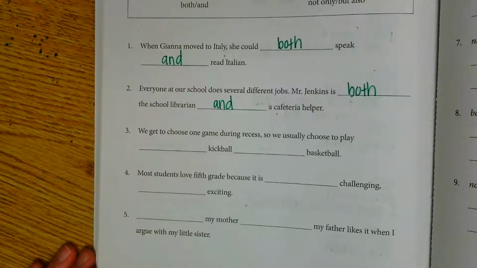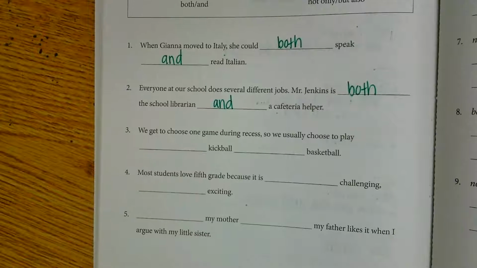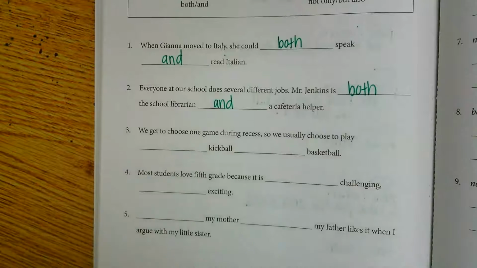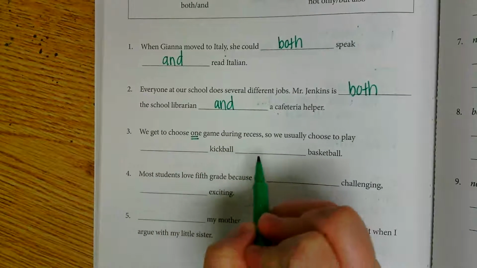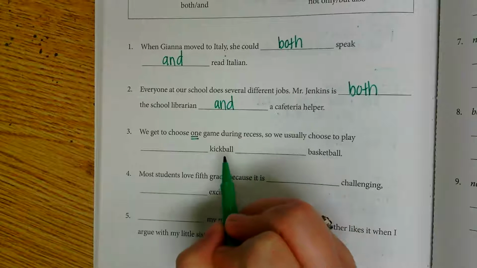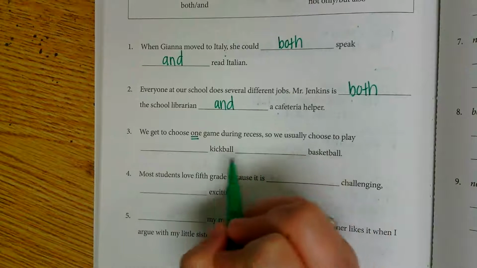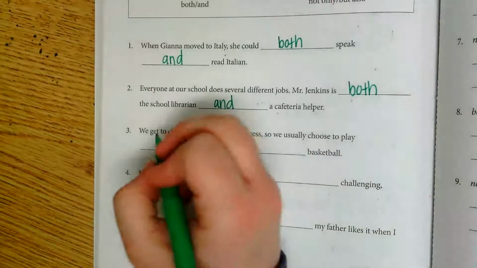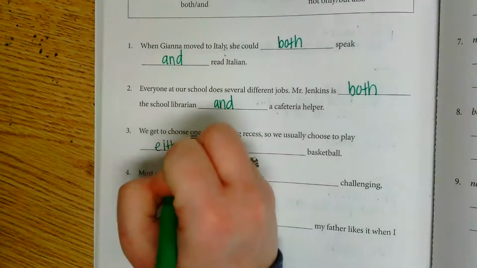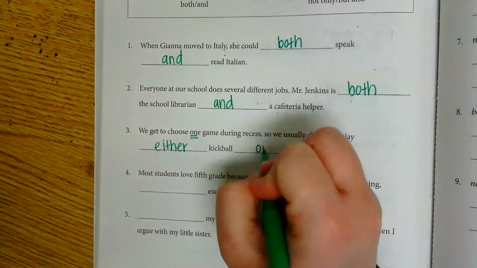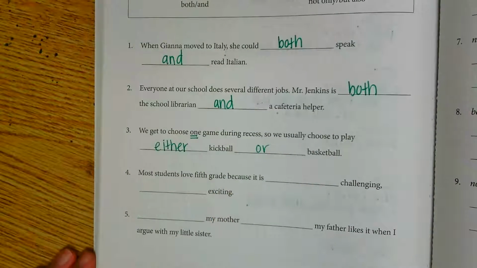All right, let's look at number 3. We get to choose one game during recess. So we usually choose to play blank kickball, blank basketball. Now look what it tells me at the beginning. It says we get to choose one game. So that means I have to make a choice between kickball and basketball. So because I have to make a choice, we're going to use either or. We usually choose to play either kickball or basketball.